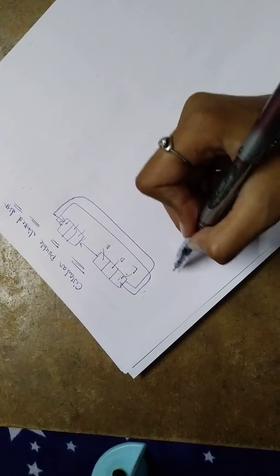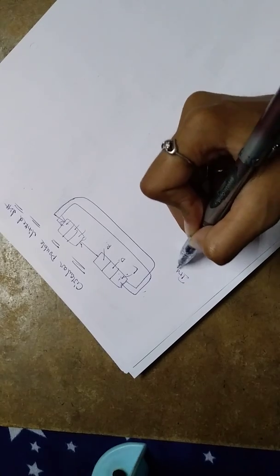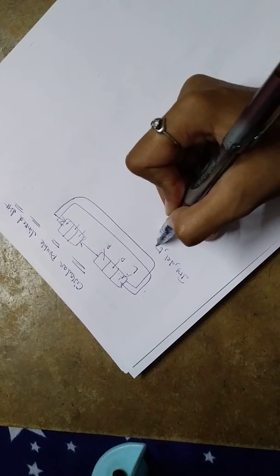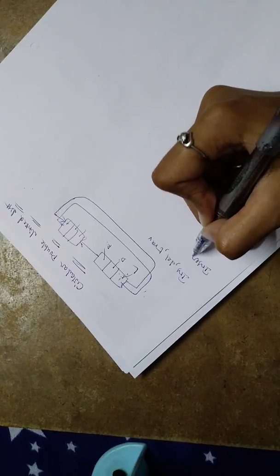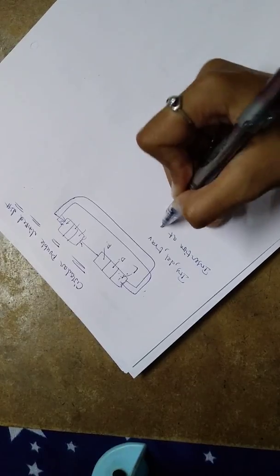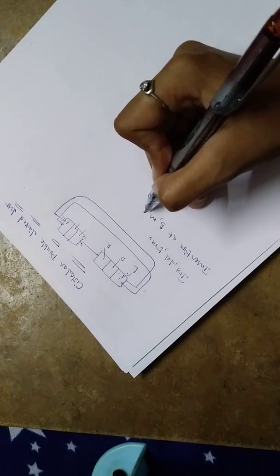So the operations we're going to perform are the same: insertion, deletion and traversal. So insertion at the beginning, middle and at end.